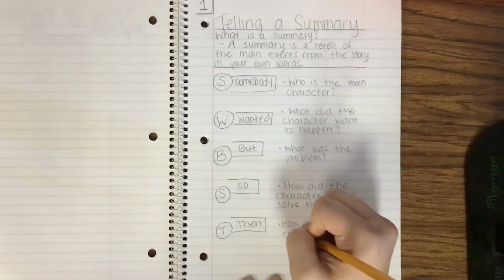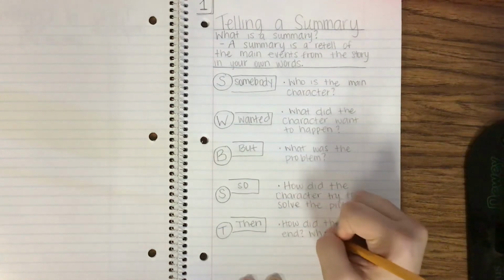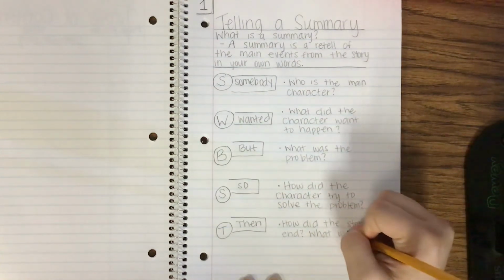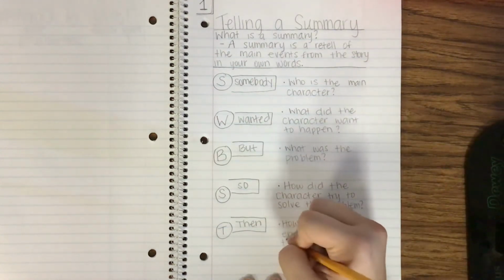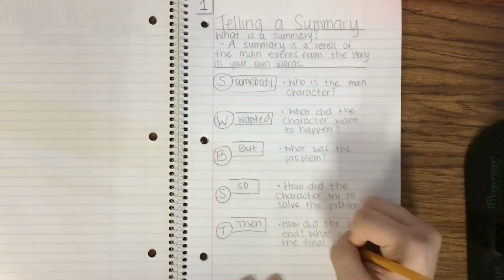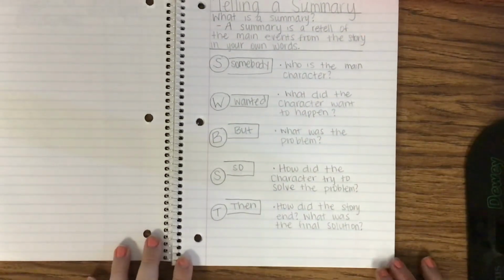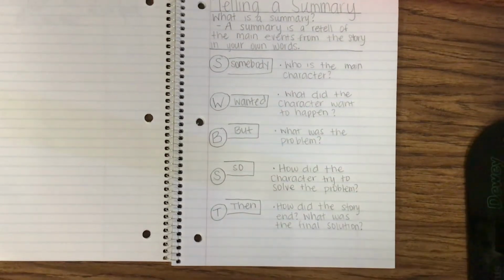How did the story end? And you can also think about what the final solution was. So these are questions that you can ask yourself when you're trying to write your summary.